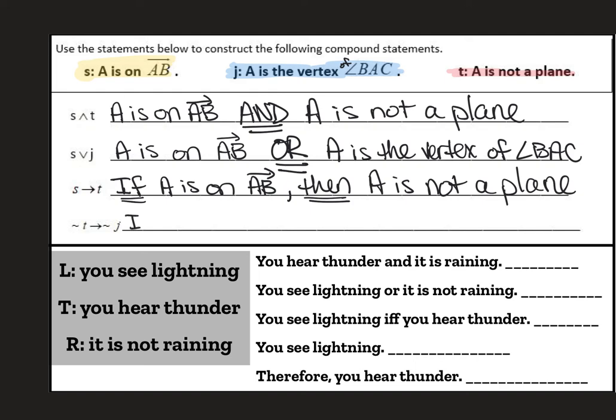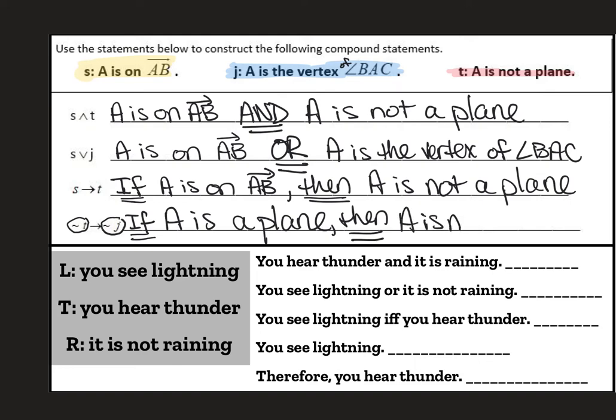Lastly, again, we have our arrow, so we have an if then, and we have our negation symbol. So the negation of T would say A is a plane. So if A is a plane, then the opposite of J. A is not the vertex of angle BAC.